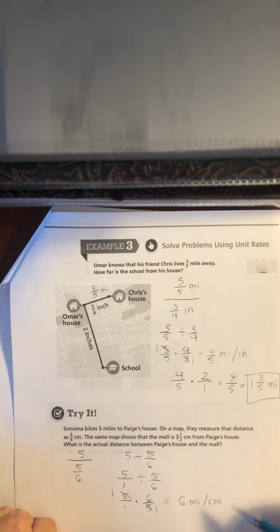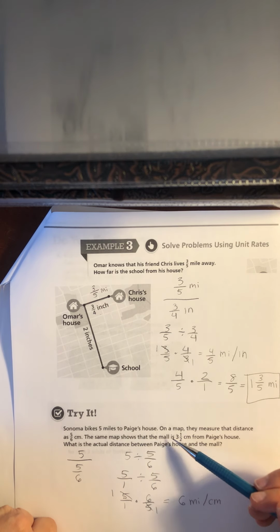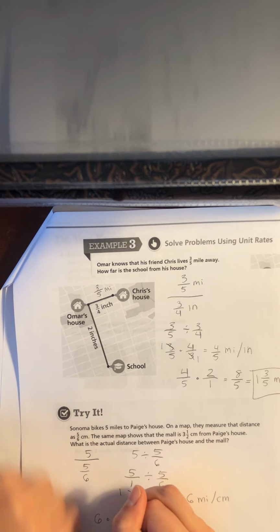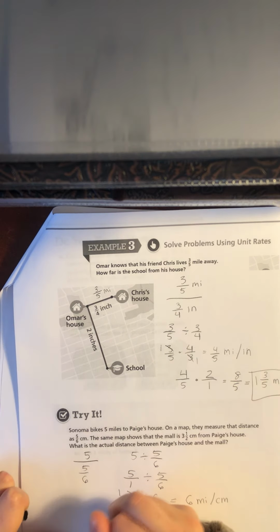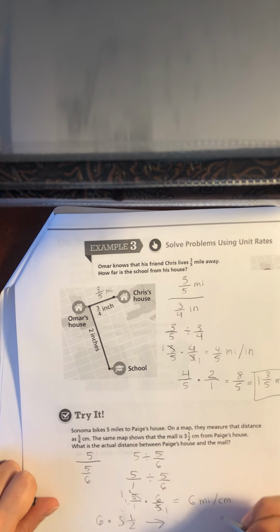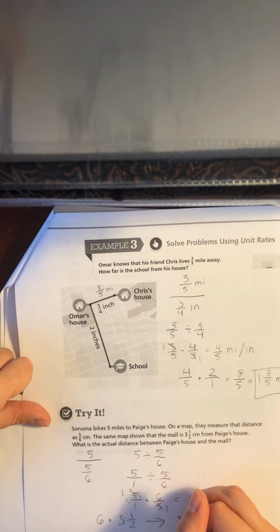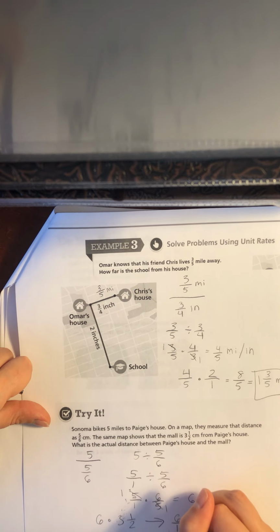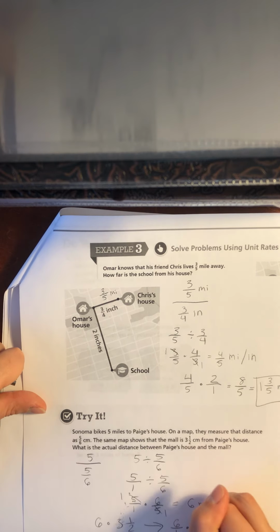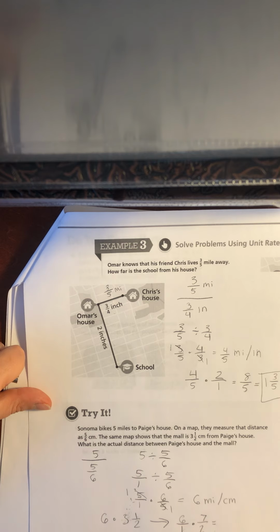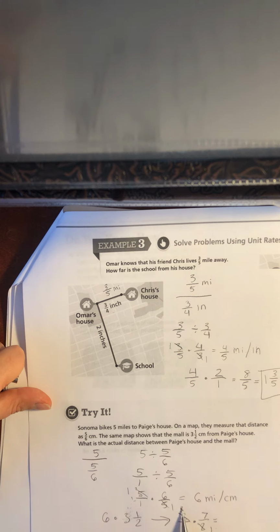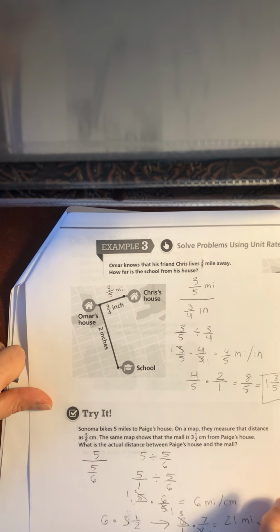So if it's 6 miles per centimeter and the same map shows the mall is 3.5 centimeters from Paige's house, we're going to do 6 times 3.5. So 6/1 times, I'm going to convert this to improper. 2 times 3 is 6, plus 1 is 7/2. Cross simplify. 2 goes into 2 once. 2 goes into 6 3 times. 3 times 7, 21 miles.